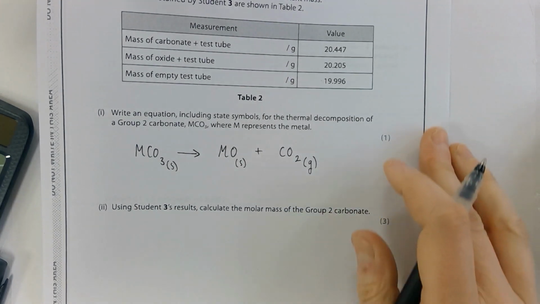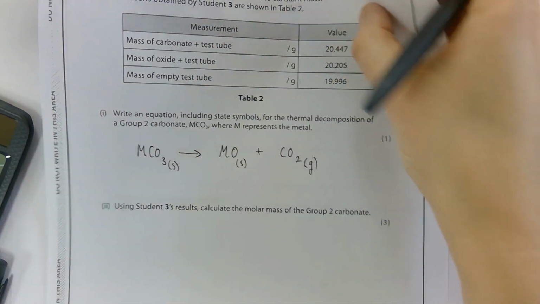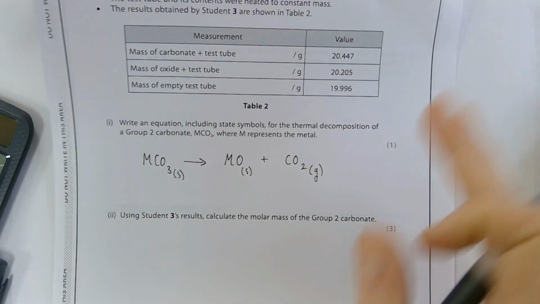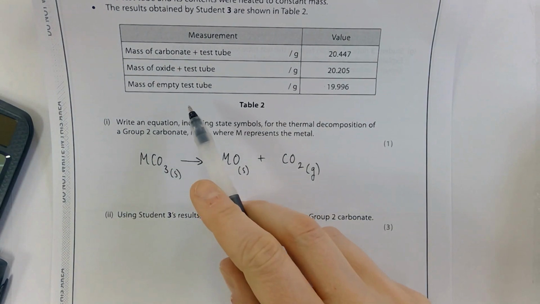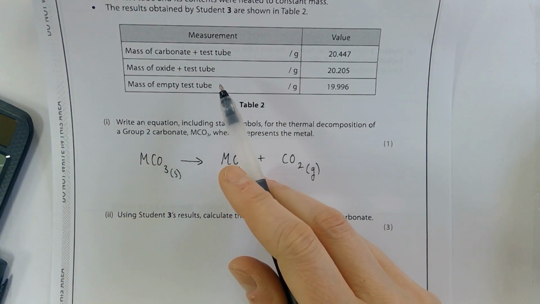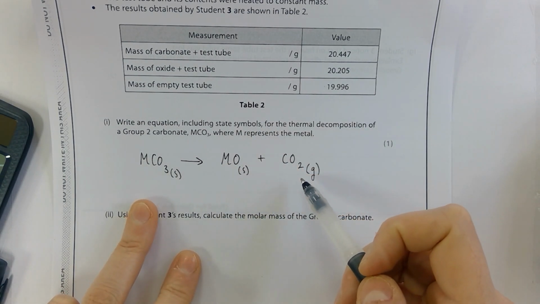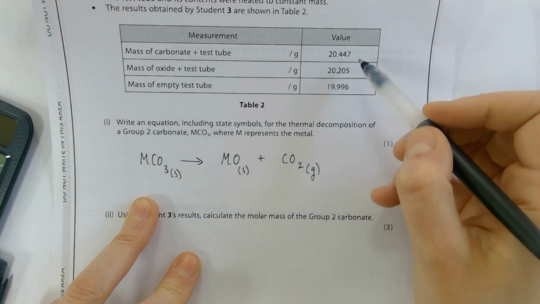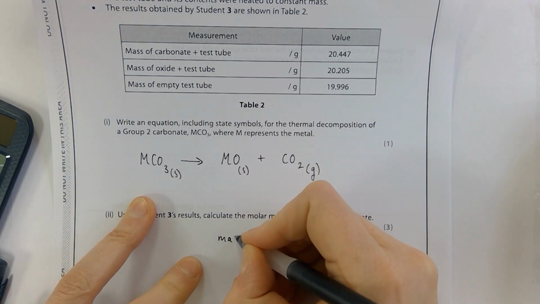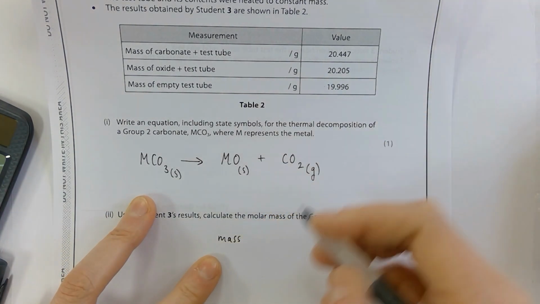Okay, and we need to work out the molar mass of the group 2 carbonate. So the first job is going to be to work out actual masses of the substances that we use. So we've got the metal carbonate, we've got the carbon dioxide. The mass of carbon dioxide is going to be the difference at the start compared to the end.